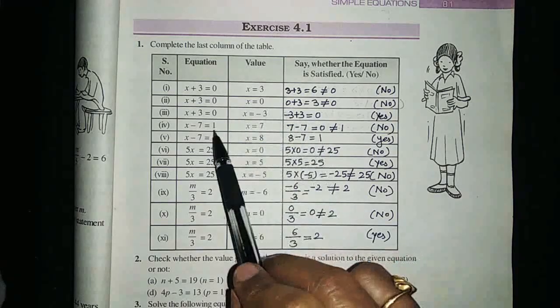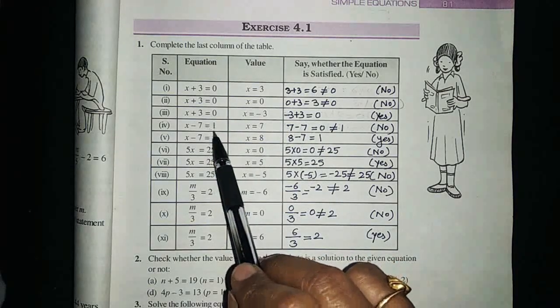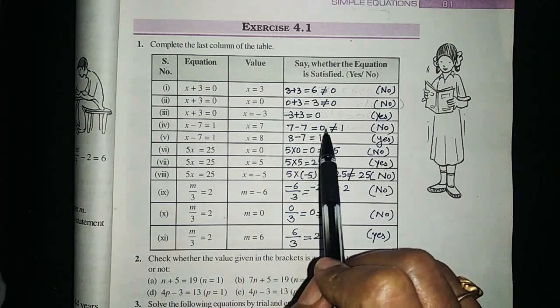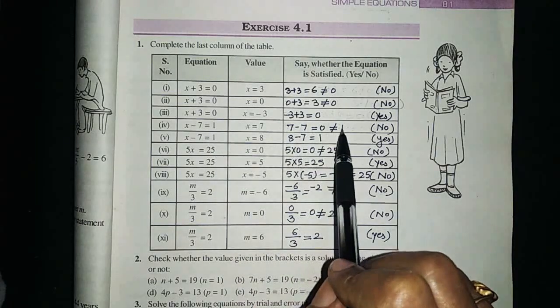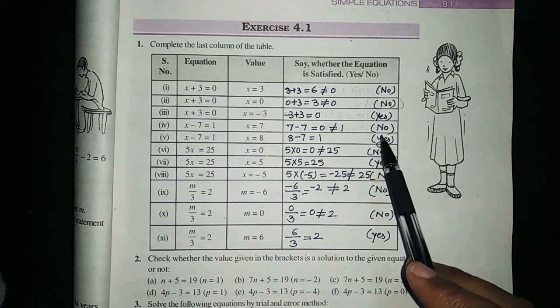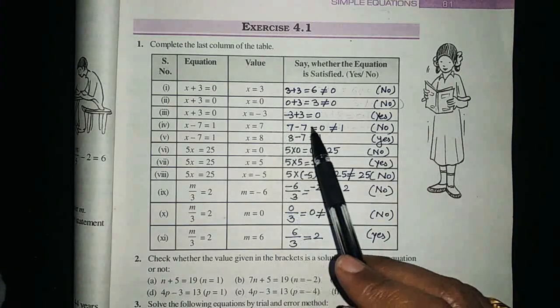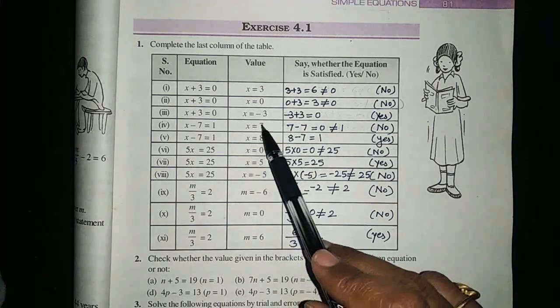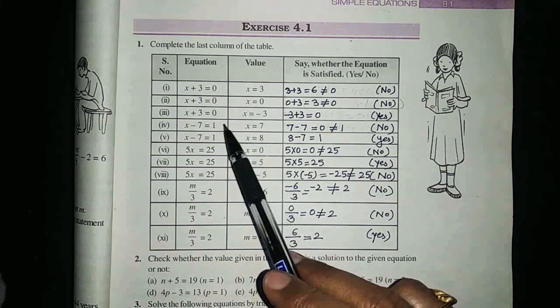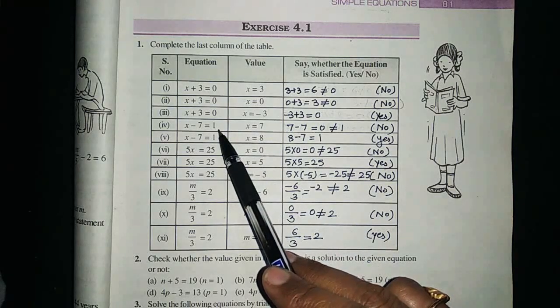This 0 is not equal to the right hand side, or you can say 0 is not equal to 1. So our answer is no. It means x is equal to 7 is not satisfying the equation.